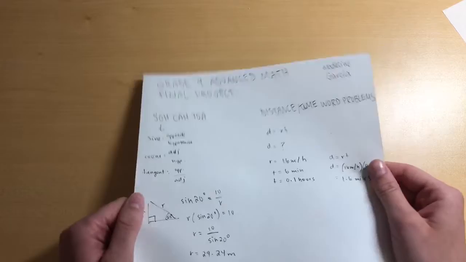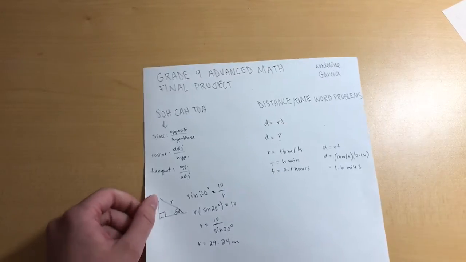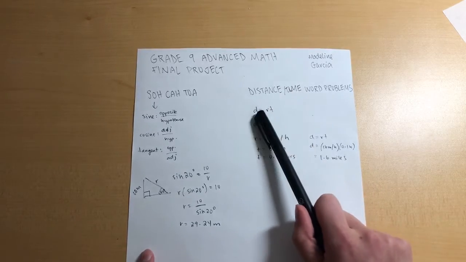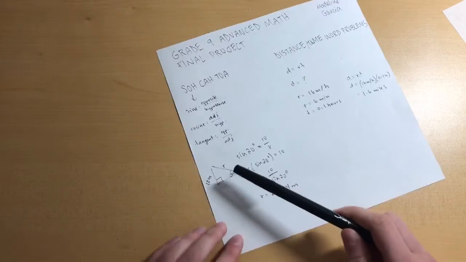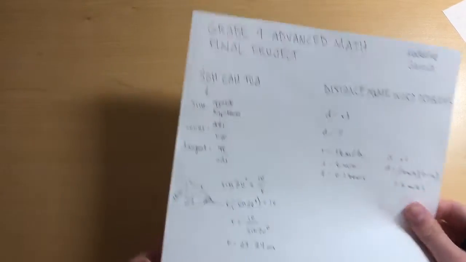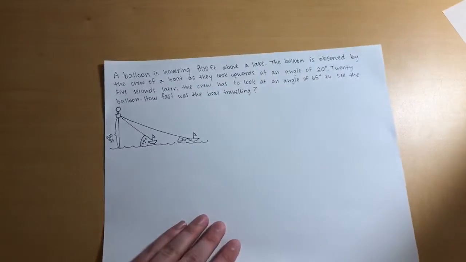Now you might be wondering, how are these two topics connected? As you might have noticed, both topics relate to distance. So here we're solving for distance, and here we're finding a length, or it could be a distance. Now I've created a question combining the two.